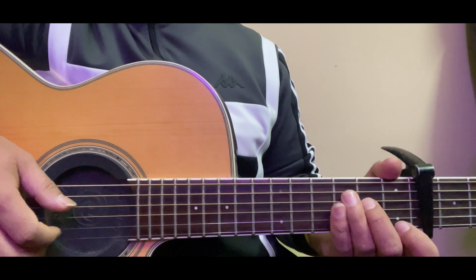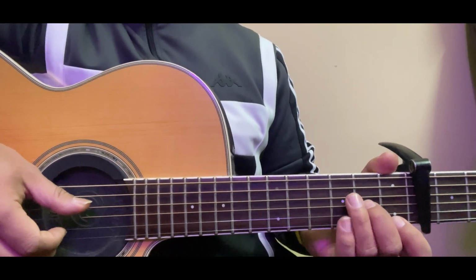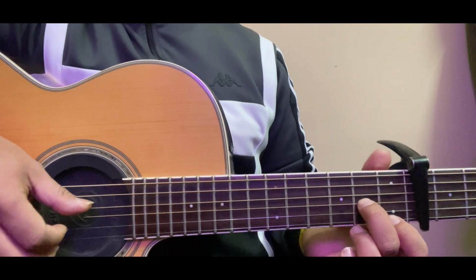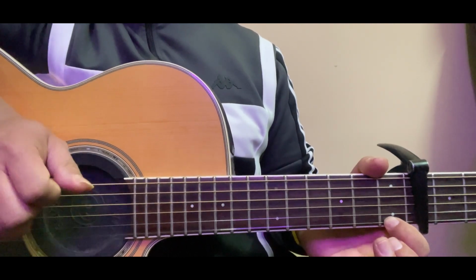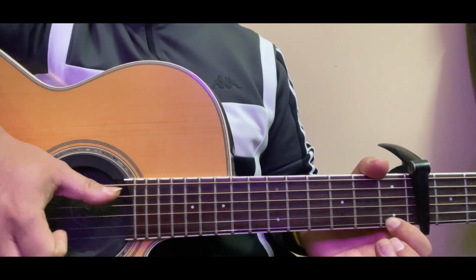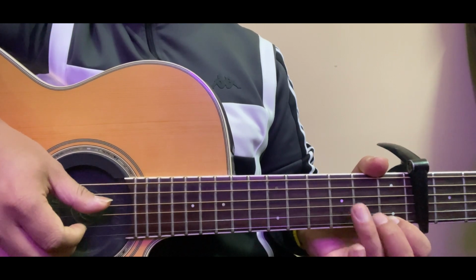And after that, you place your index finger on the same position that is on the 1st fret of the 1st string, and then you play the 4th string and 1st string together along with the kick drum, like this, and then slap, and again kick drum with the 1st string and 4th string together.